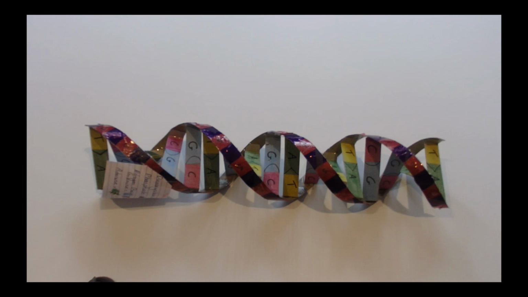A great way to remember difficult processes is to model them. So if you go to this link, there's an amazing tutorial on how to make DNA. And with that DNA, you'll be able to model the processes of translation and transcription.